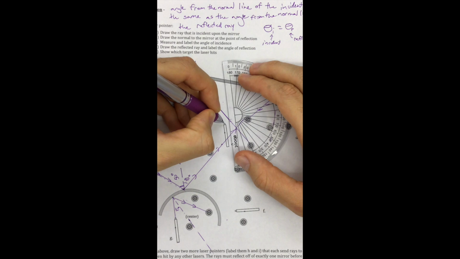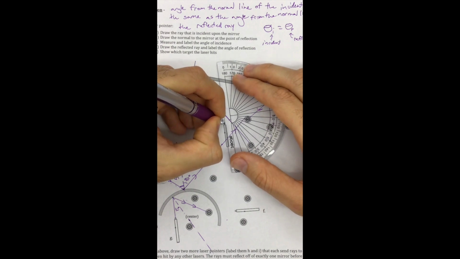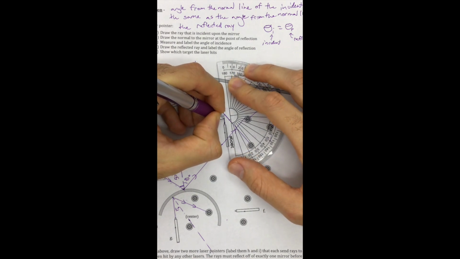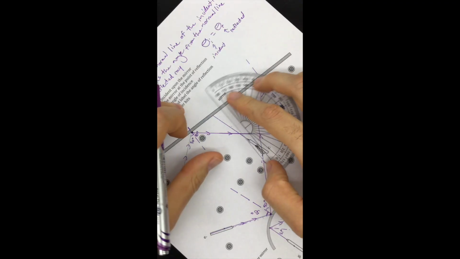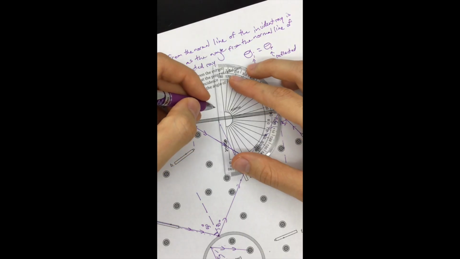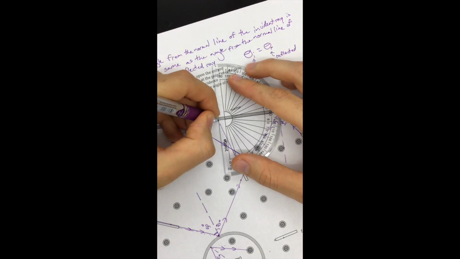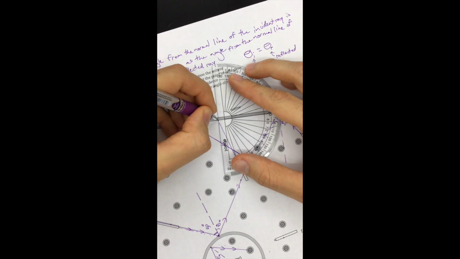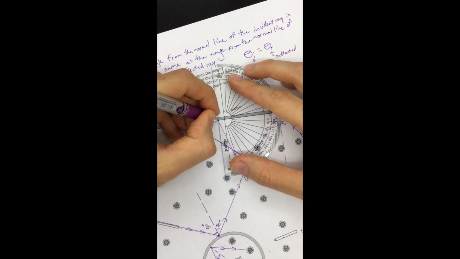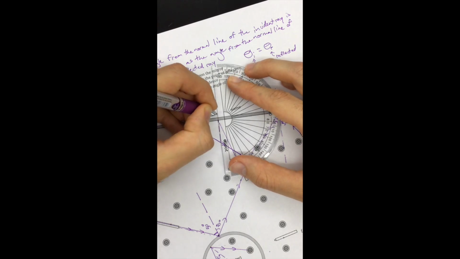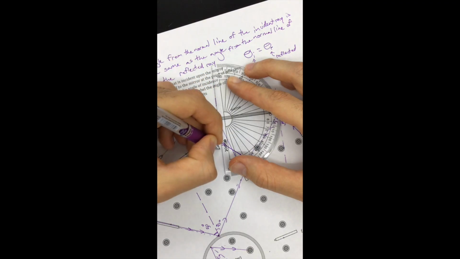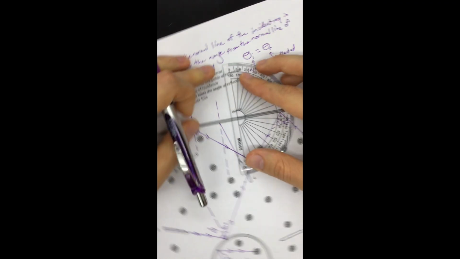So if you're maybe struggling to measure to the exact correct degree, I would not fret about that. Now, if you're getting off by like 5 degrees, then that's something you really need to practice. But if you're getting within 1 degree of what I'm measuring here, not something to worry about if you're off by 1 degree or so.